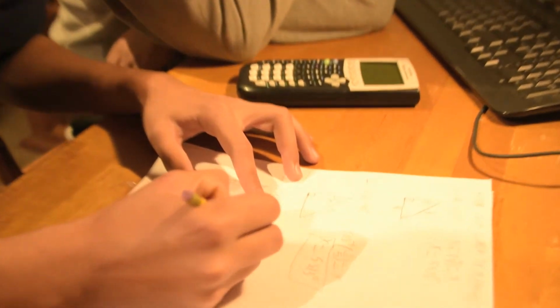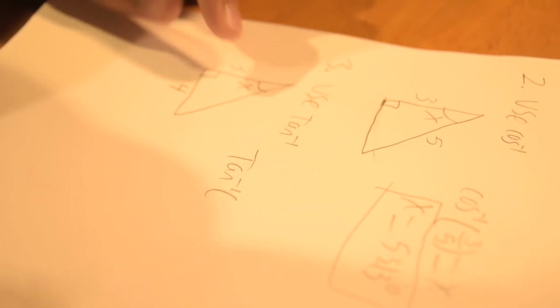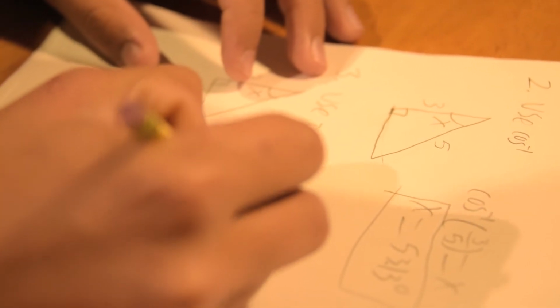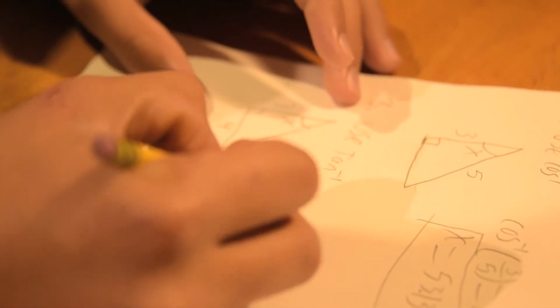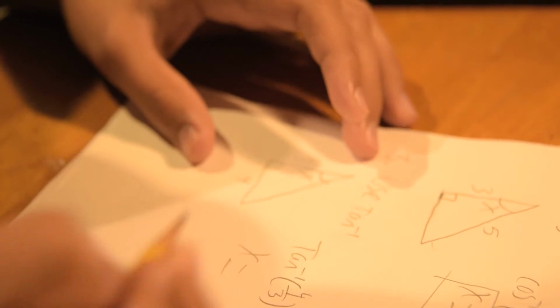And then for this one, you'd set it up with tan. So tan to the power of -1 is opposite over adjacent. So 4/3 equals x. Wow, the homework Mr. Chang gave us is really easy. They're all the exact same answer. Exactly. Yeah, I guess that's what he's trying to get at.